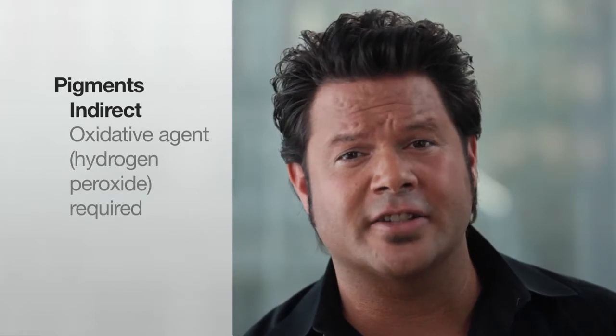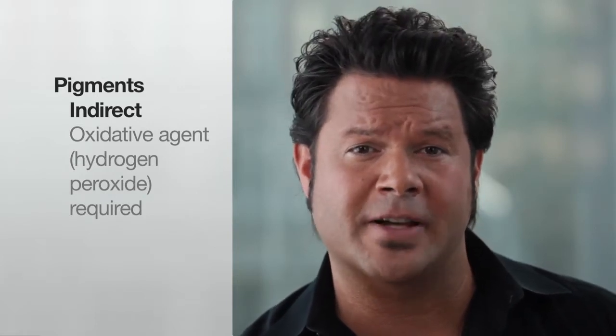Indirect dyes are also called oxidative or intermediate dyes. They require an oxidative agent such as hydrogen peroxide to develop the pigments. The indirect pigments develop within the hair. There are several categories of hair color, and Kenra color features permanent and demi-permanent.